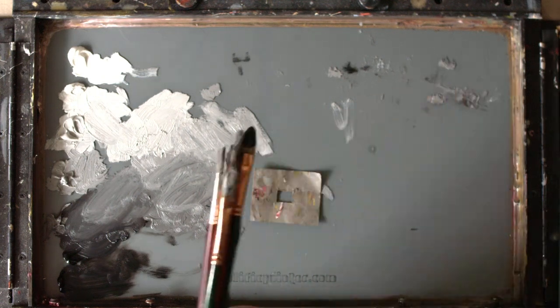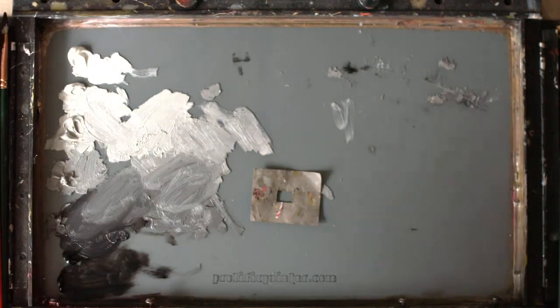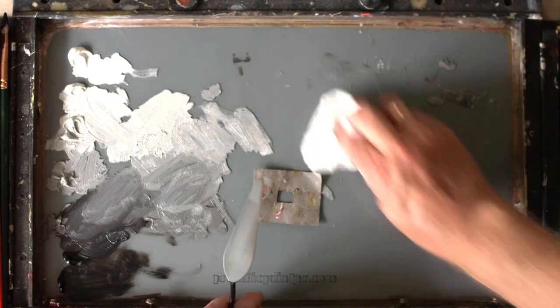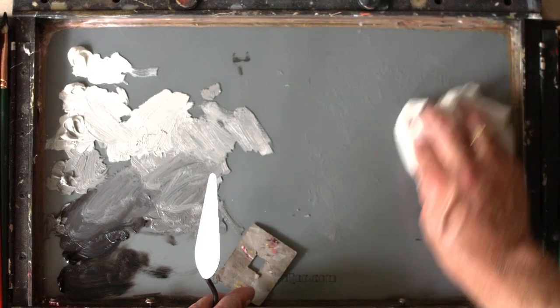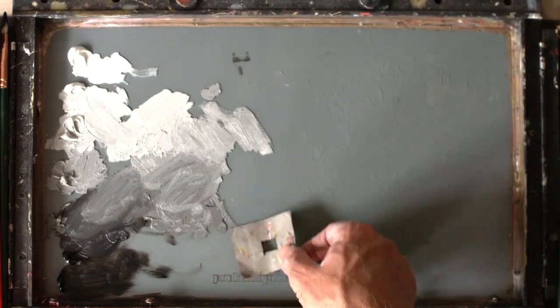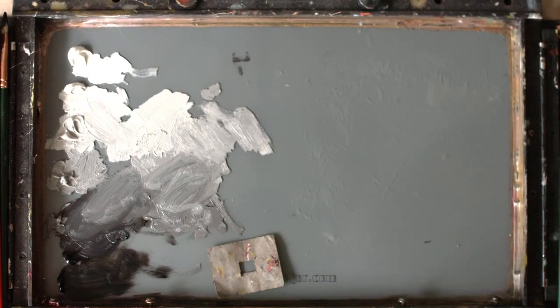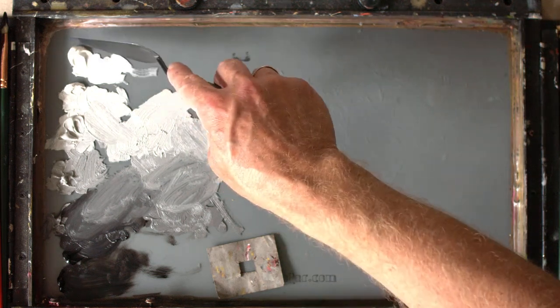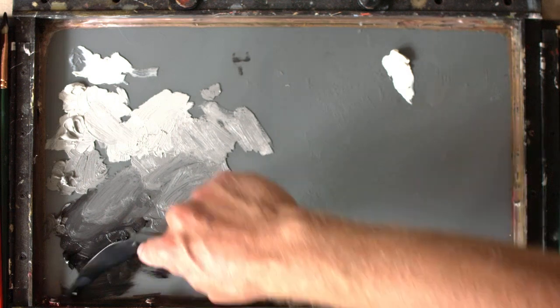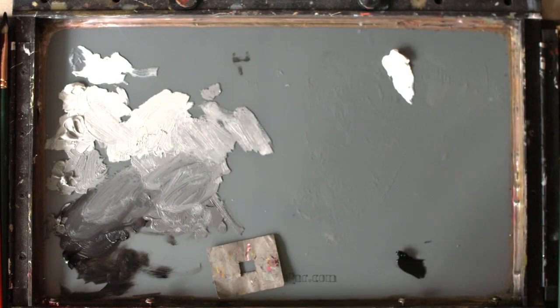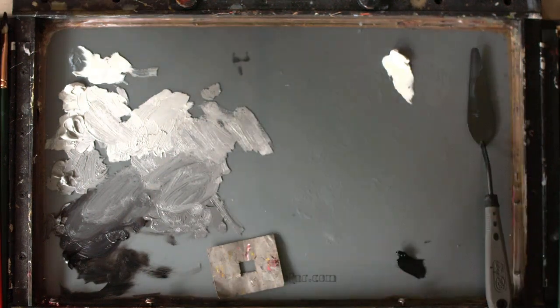If you want to make a really, really quick value scale that works almost exactly the same as a Munsell scale, as long as you apply it consistently across your painting, it will work. And all you need is ivory black and titanium white. Okay, so here's my white. Here's my black. Maybe we need a little bit more of that.